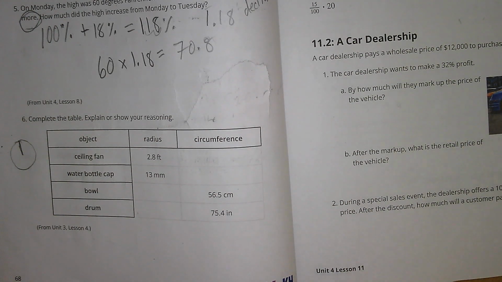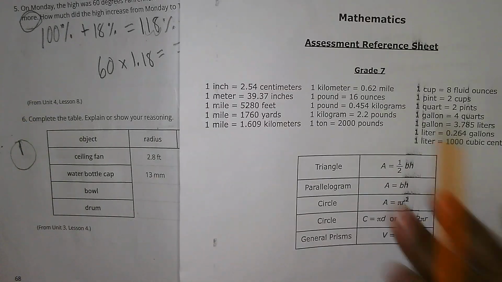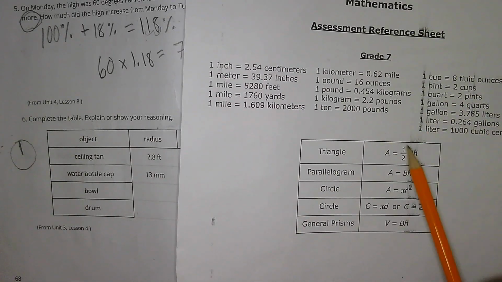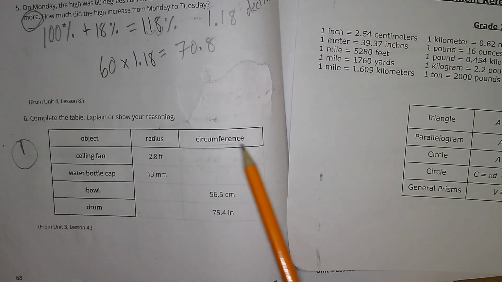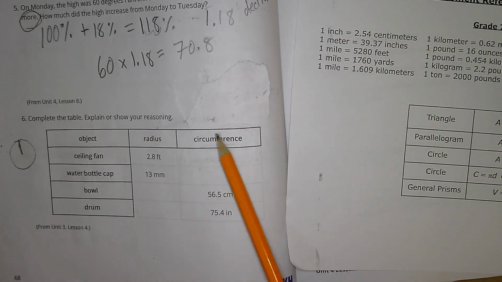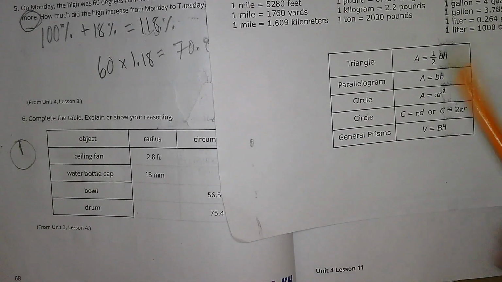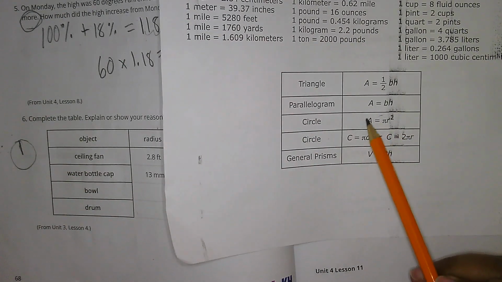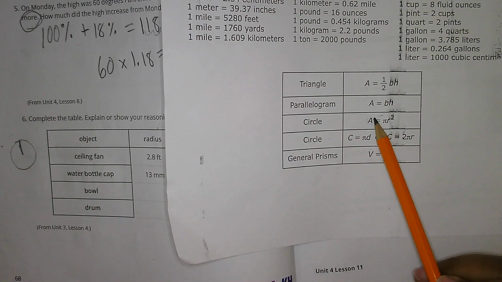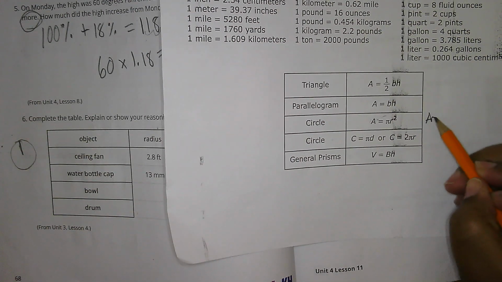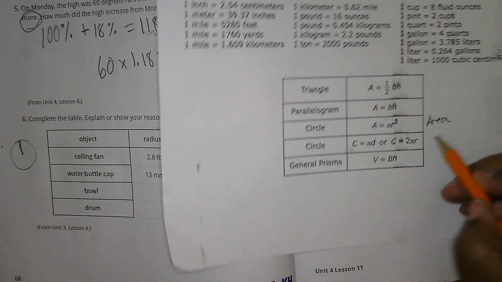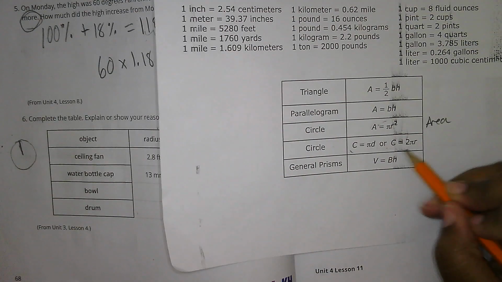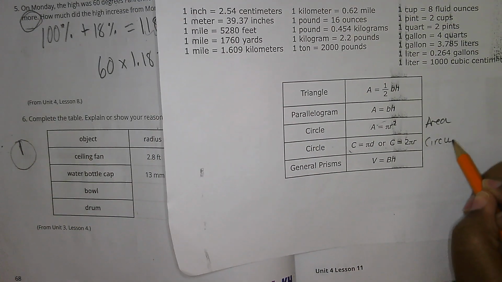Well, I know that I need to look at my math reference sheet, and I see that I'm trying to find circumference. Looking at my math reference sheet, I have two formulas for circle. The first one says A equals, well, that's not circumference, that's area. The second one says C equals, and they gave me two different formulas. This is for circumference.